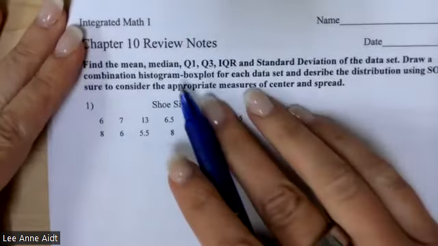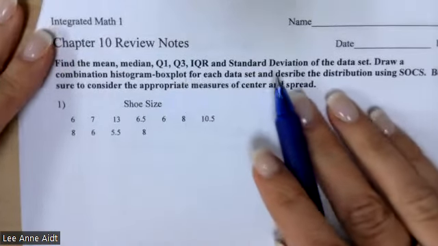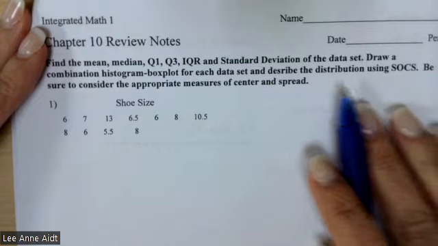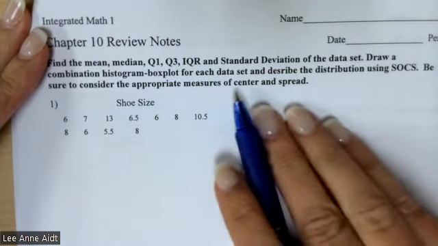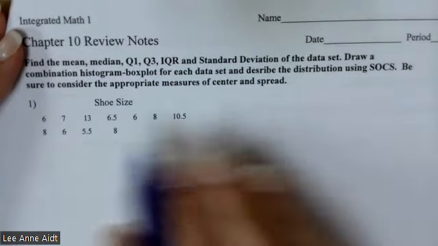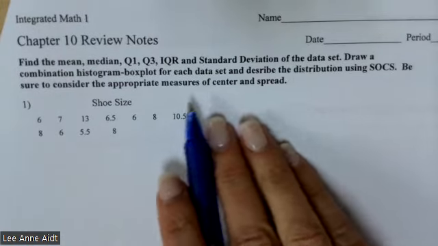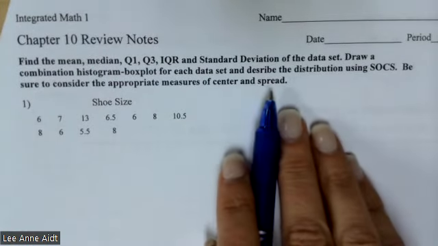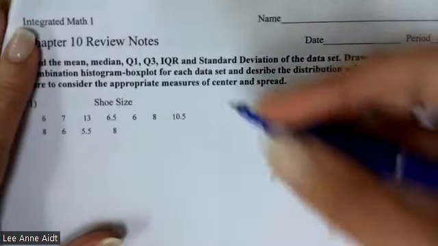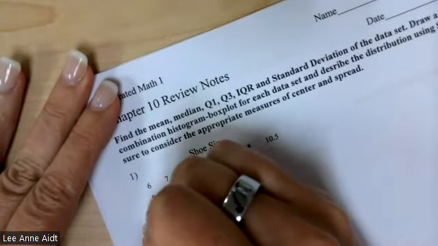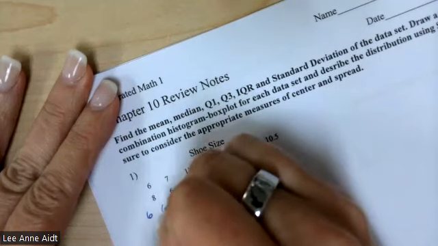Number one, find the mean, median, Q1, Q3, IQR, standard deviation of the data set. Draw a combination histogram box plot. Describe using SOCS. Be sure to consider the appropriate measures of center and spread. That's what we just talked about a minute ago. Okay, first thing I'm going to do is write them from least to greatest.